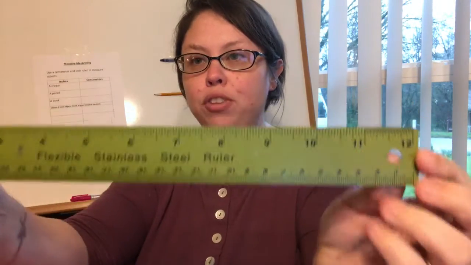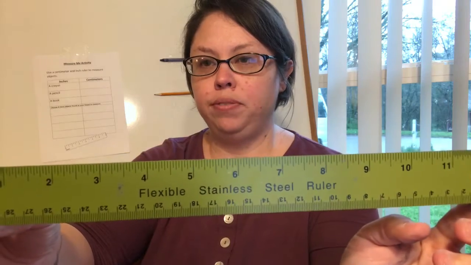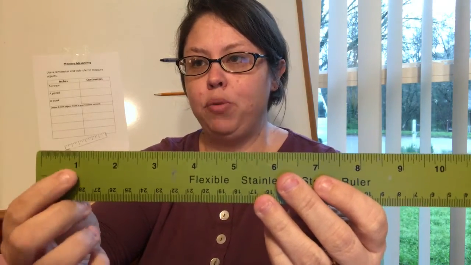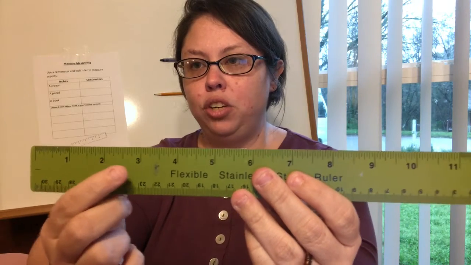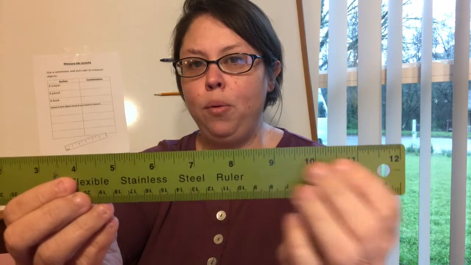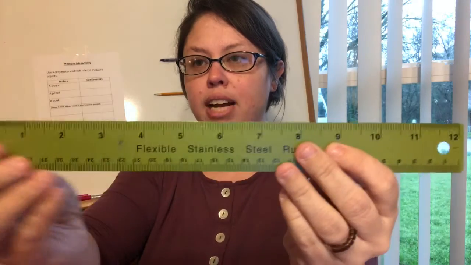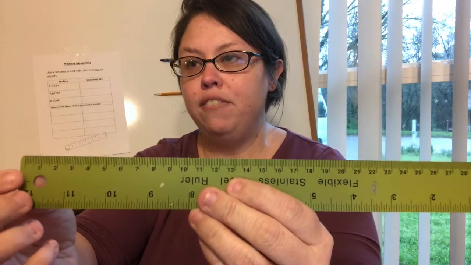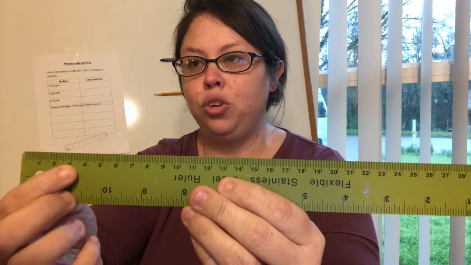Now, if you're using a traditional ruler, you're going to have both of those on one ruler. So you notice this top one, the spaces are really big, and you have numbers 1, 2, 3, 4, all the way up to 12. All right, and then on the other side, if you flip this over, you're going to have numbers again 1, 2, 3, 4, all the way up to 30.